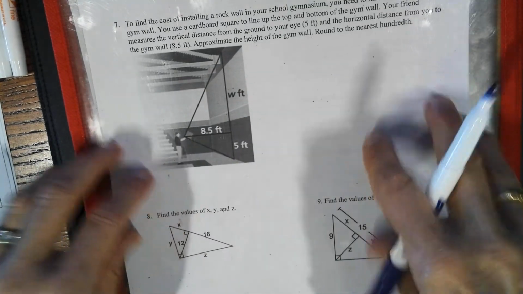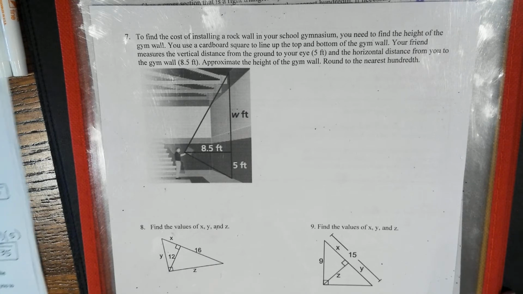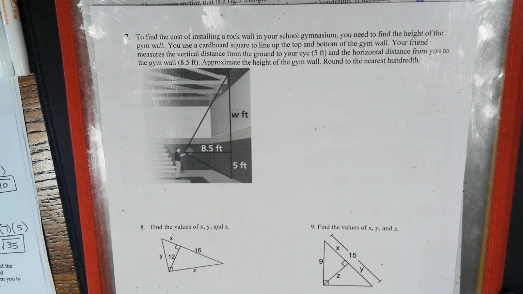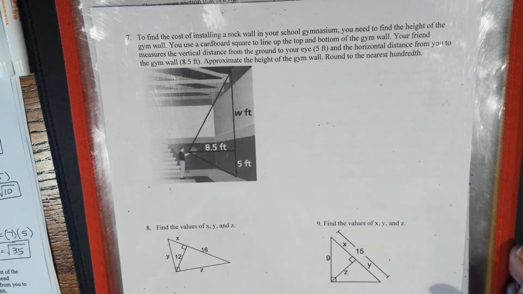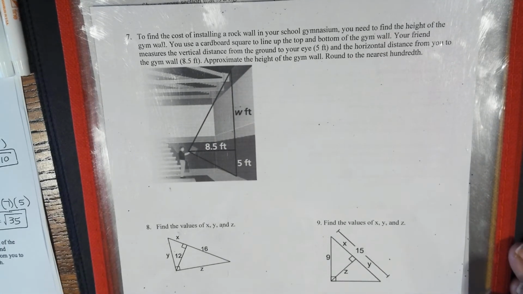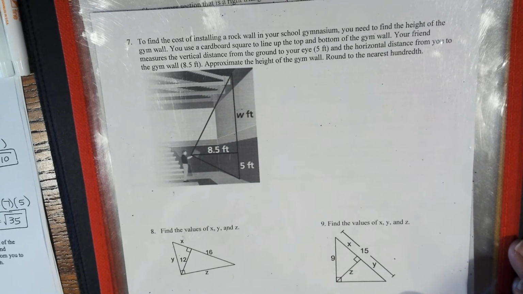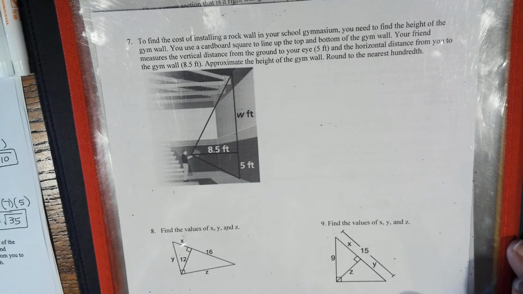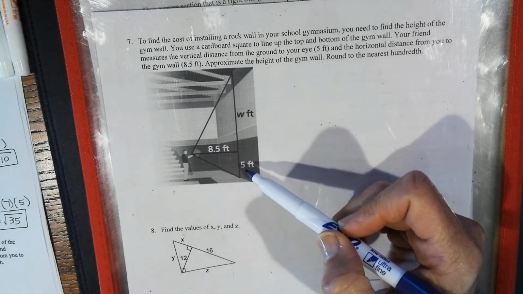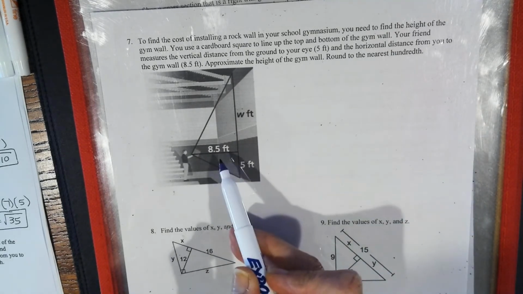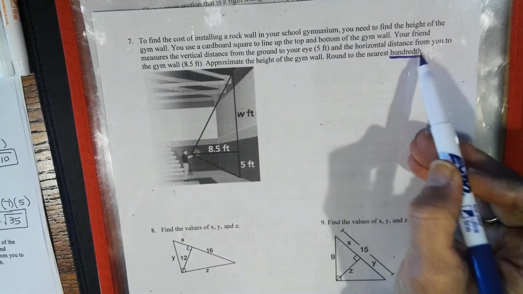So this is the rock wall problem. This is the one that we started class with, okay? To find the cost of installing a rock wall in your school gymnasium, you need to find the height of the gym wall. You use a cardboard square to line up the top and bottom of the gym wall. Your friend measures the vertical distance from the ground to your eye, which is 5 feet, and the horizontal distance from you to the gym wall, which is 8.5. Approximate the height of the gym wall, round to the nearest hundredth.